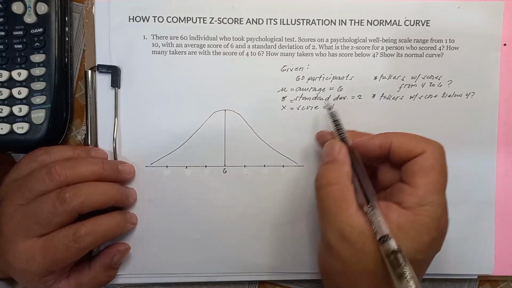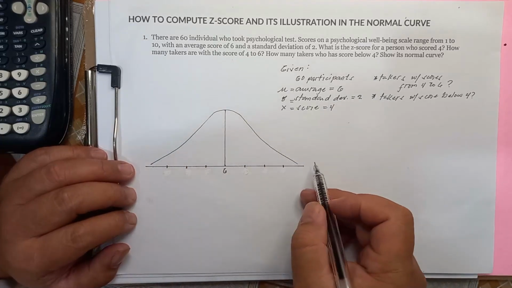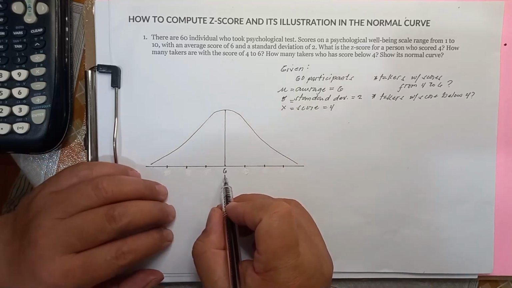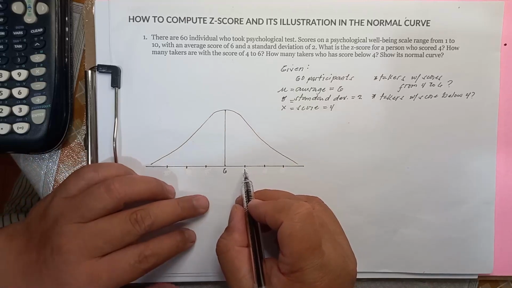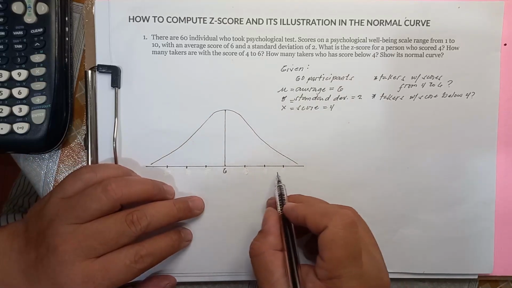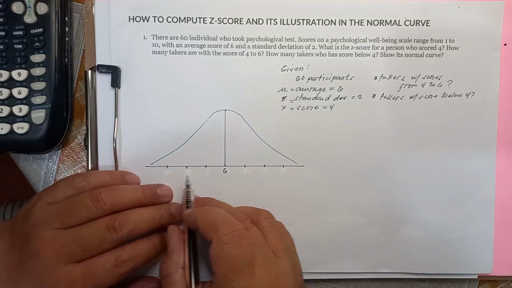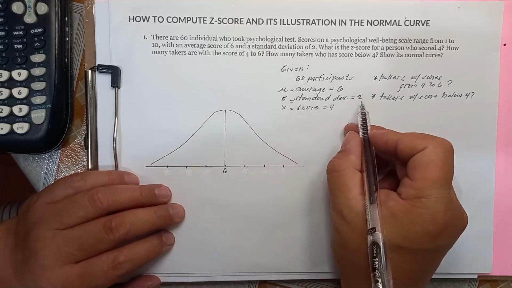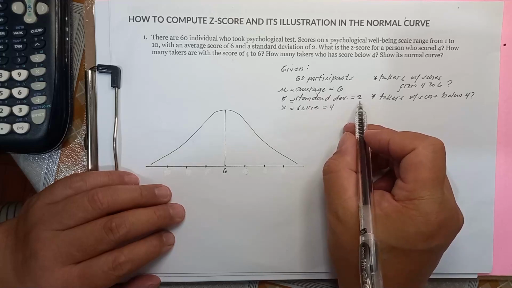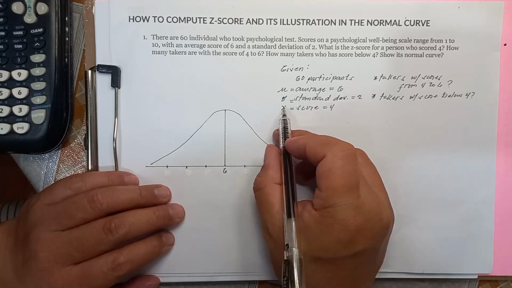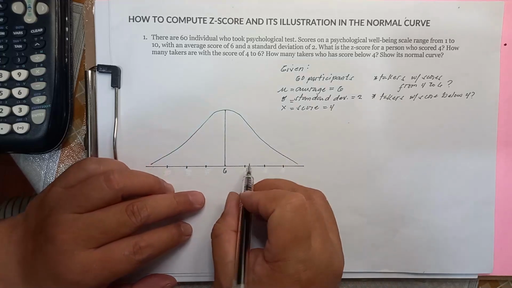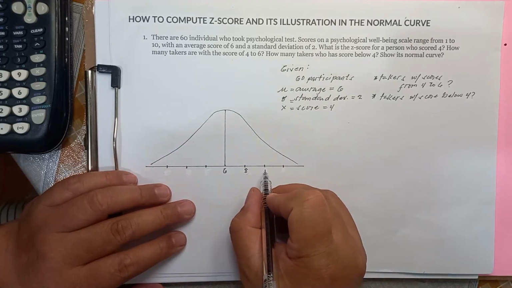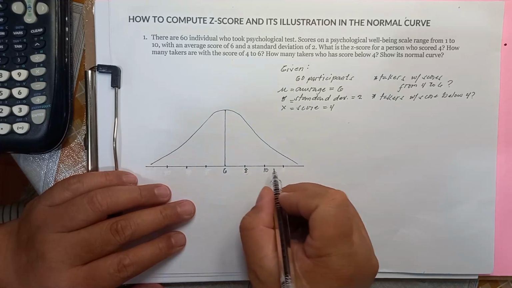Notice that in the normal curve, the mean is located at the very center. If I calibrate the horizontal line, the standard deviation is 2, meaning add 2 to our 6, so this must be 8, and this one must be 10.